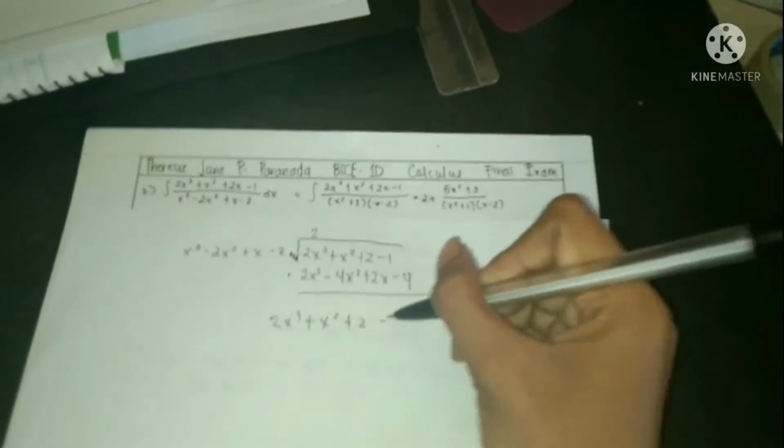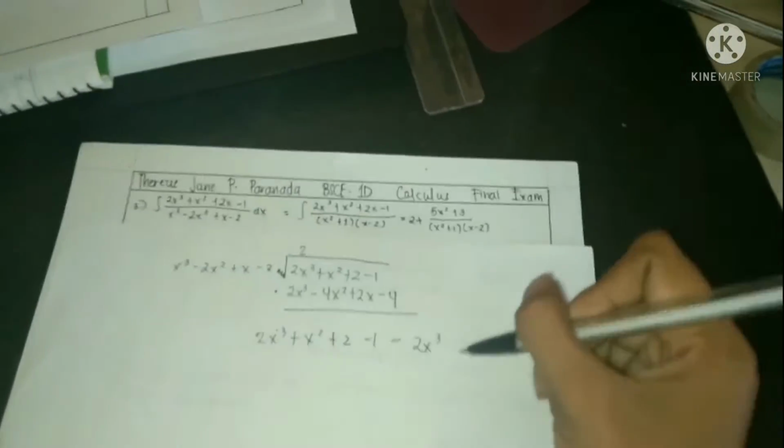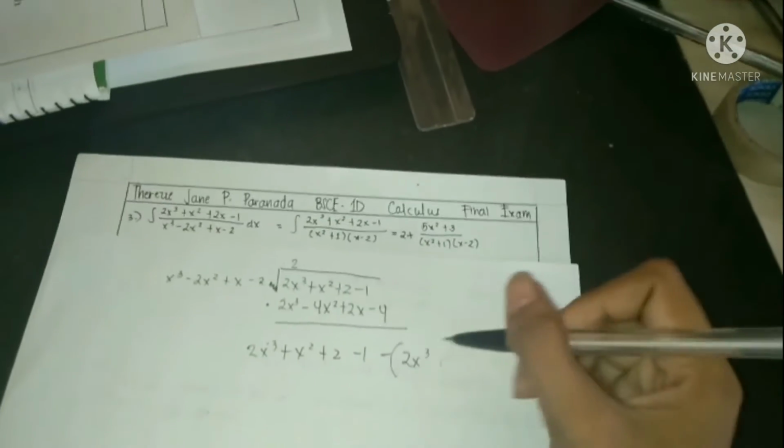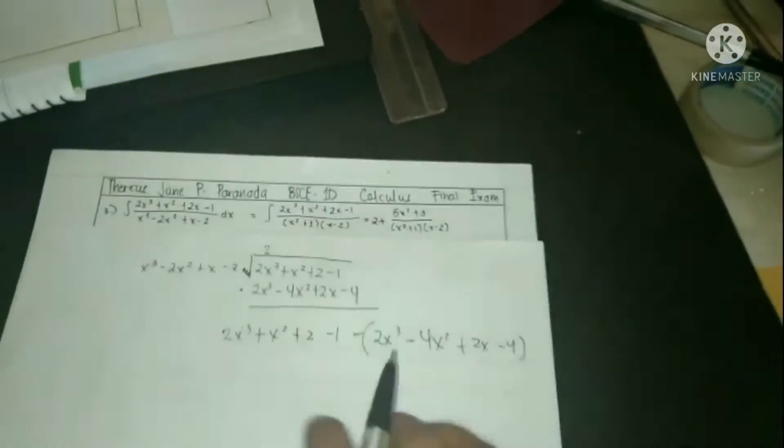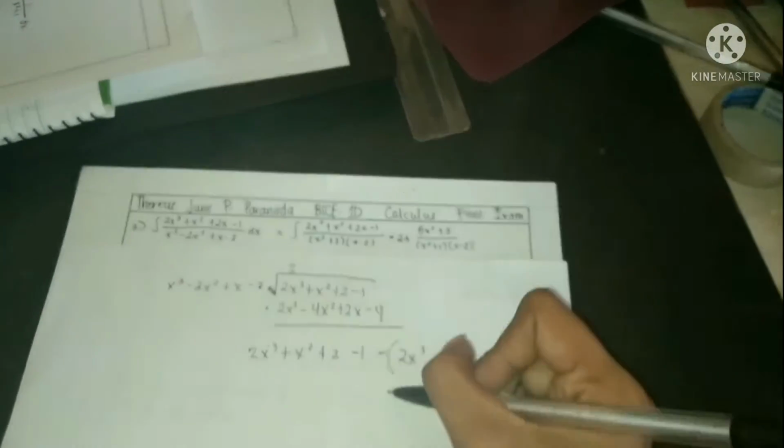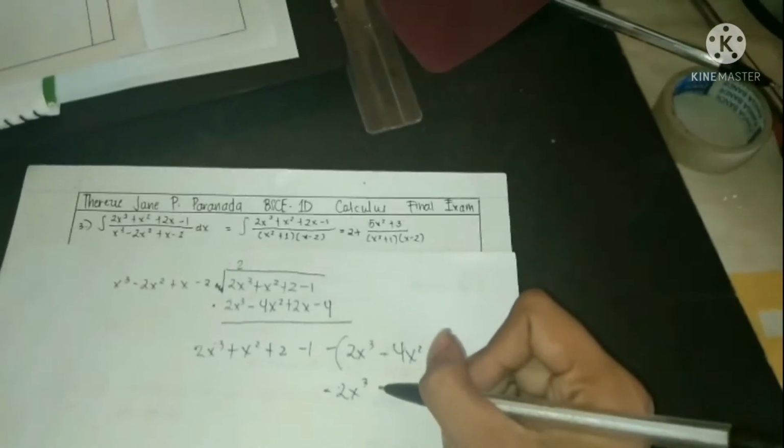So, naging 2x cubed plus x squared plus 2x minus 1 minus 2x cubed minus 4x squared plus 2x minus 4. So, distribute natin yung negative dito. So, magiging negative 2x cubed plus 4x squared minus 2x plus 4.